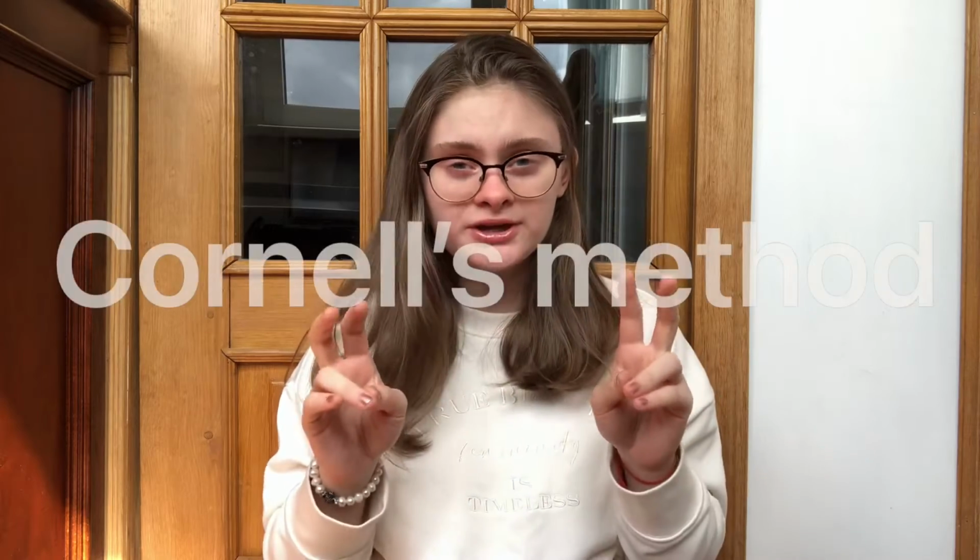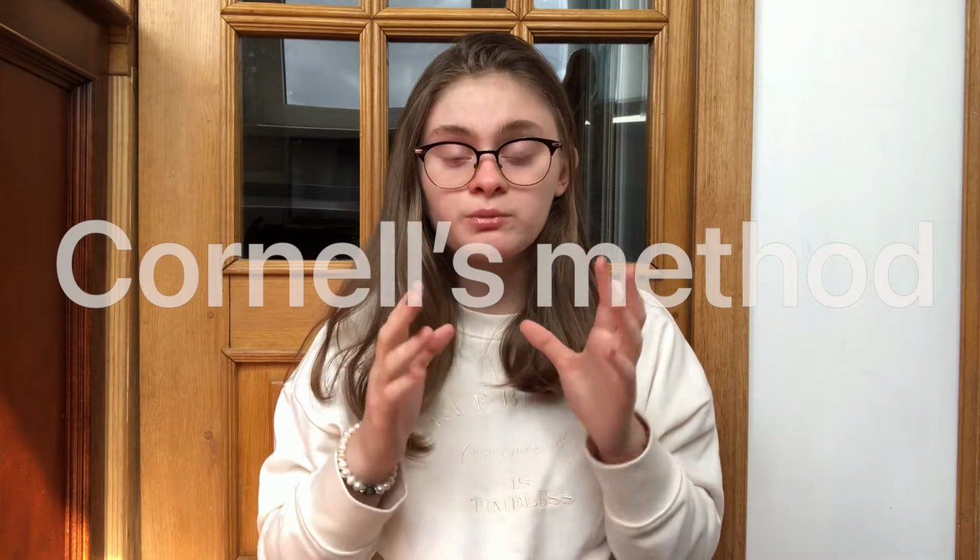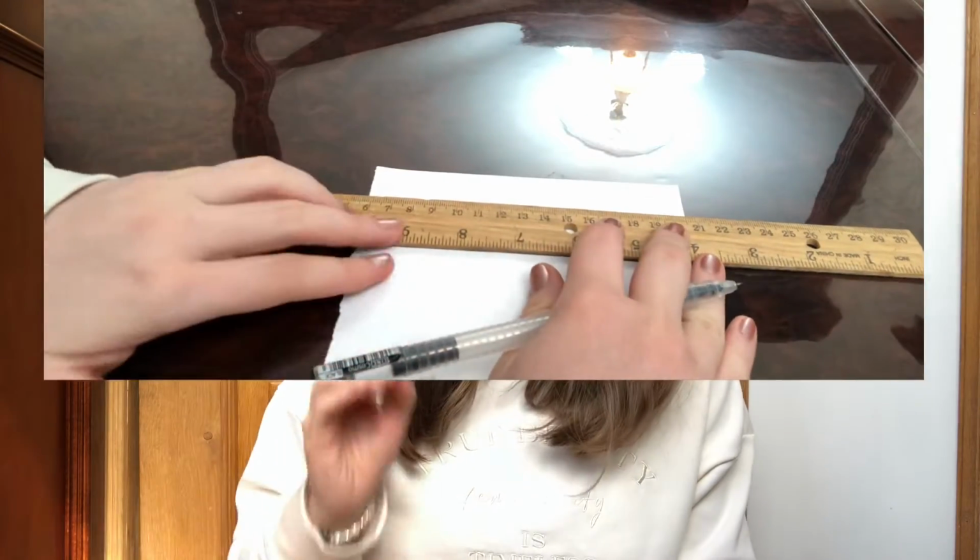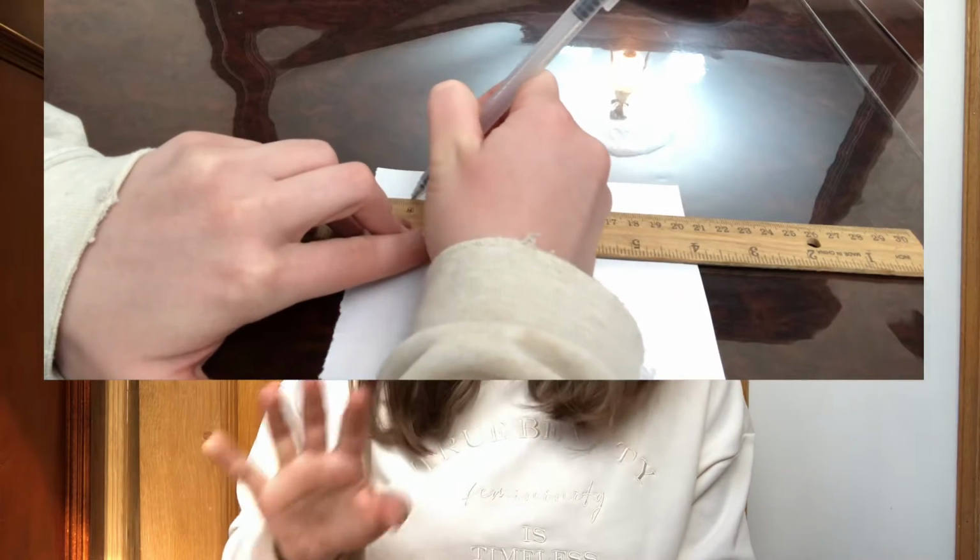The Cornell method is really good for processing big chunks of information. So it helps you to systematically summarize main ideas of the topic, and then it makes it so much easier to revise that information from your class or from your notes. How to use it is you take a piece of paper and you draw two horizontal lines.